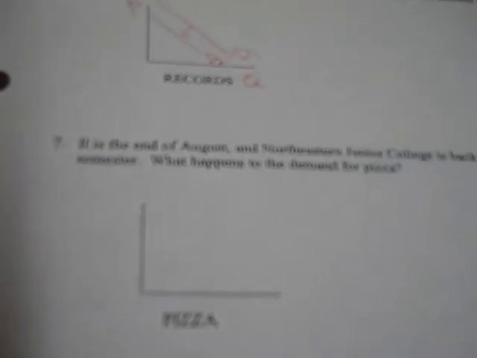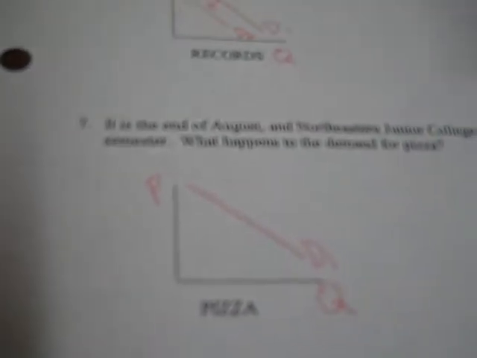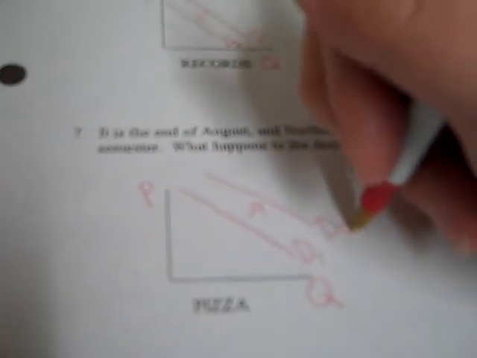For number 7, at the end of August, when Northeastern Junior College is back in session for the fall semester, what happens to the demand for pizza? So again, make sure you're always starting out with price and quantity. Draw your original demand curve in there. If there's more population in town to eat pizza, the demand for pizza should increase. So you draw yourself an increase in demand.